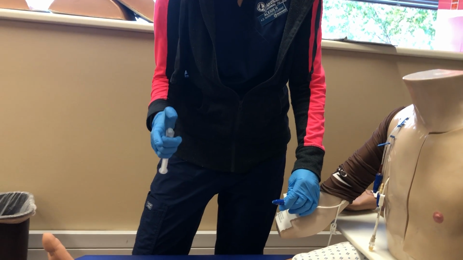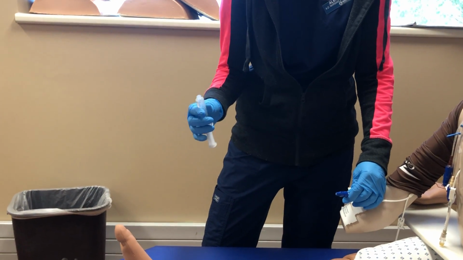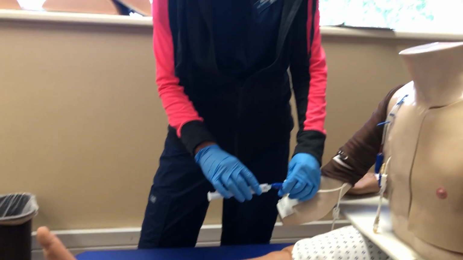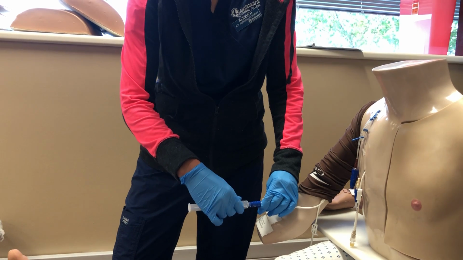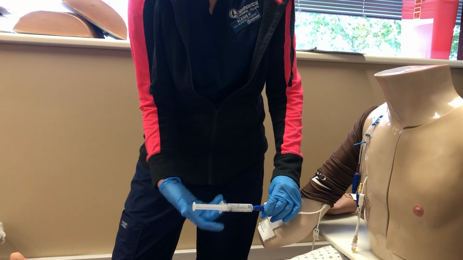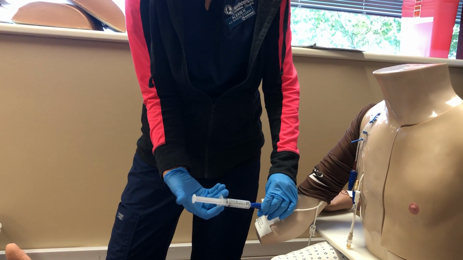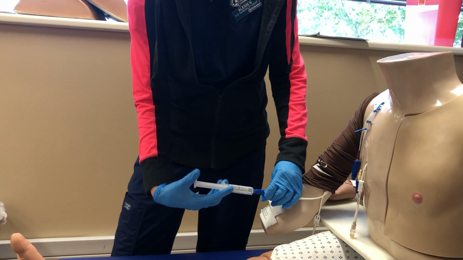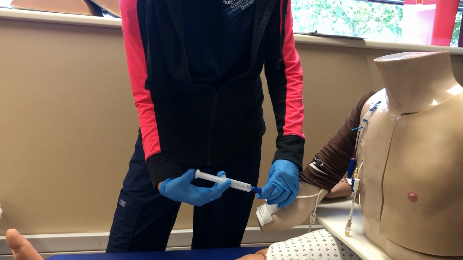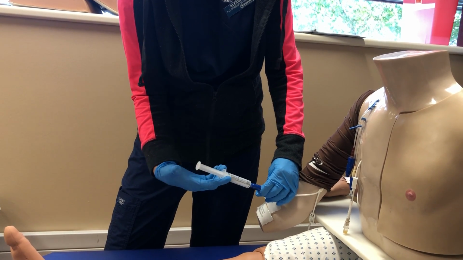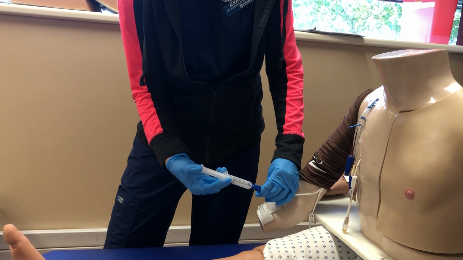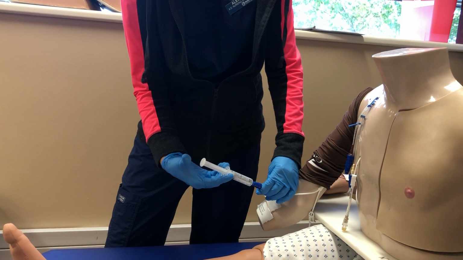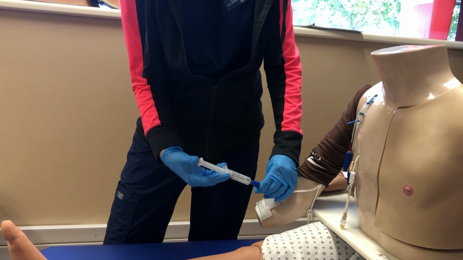So I'm going to measure, I have my last one, to compare with the baseline measure. And then this one, we're going to go ahead and give a pulse flush because it's a central catheter. So you pull back on the plunger as you go, just tiny little pulses.